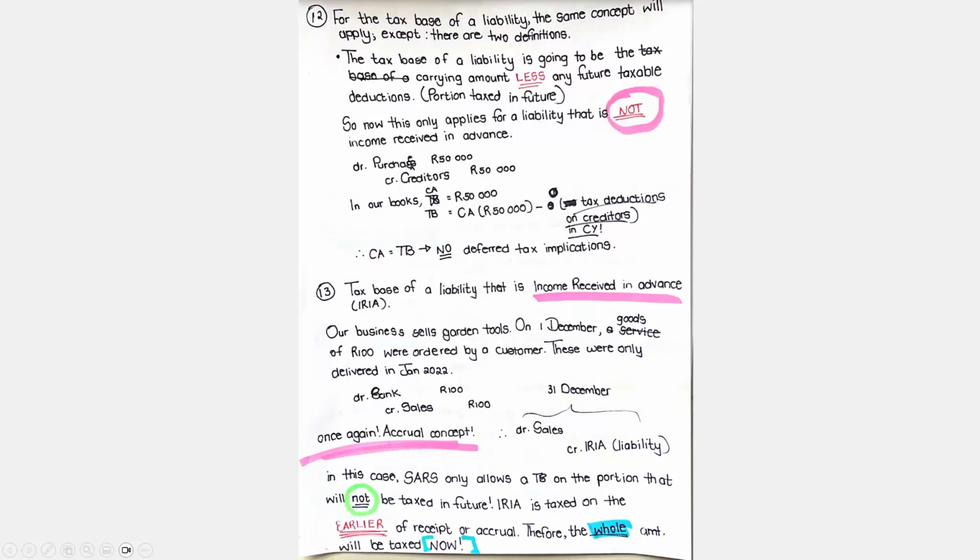It's going to be deductible now, effectively, in the period in which the expense is incurred, so there's no future taxable deduction. So what happens then? Purchases, or this telephone expense in my changed example, is now going to be 50,000 Rand, which is our carrying amount. The tax base, remember the tax base is the carrying amount, which is the 50,000 Rand. It's deducted when incurred, meaning that this expense is incurred now, so it's deducted now.